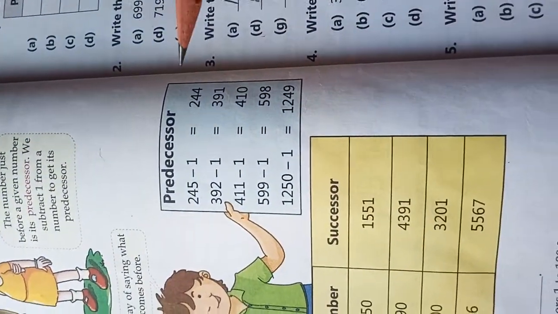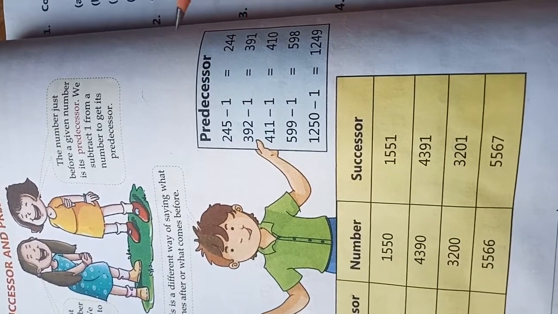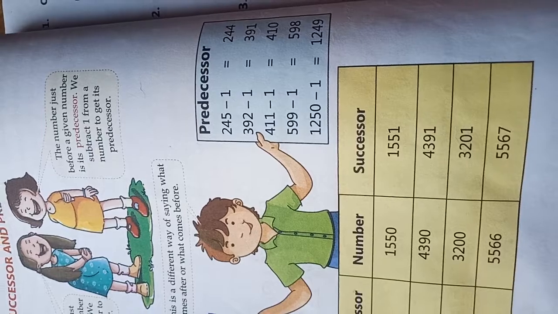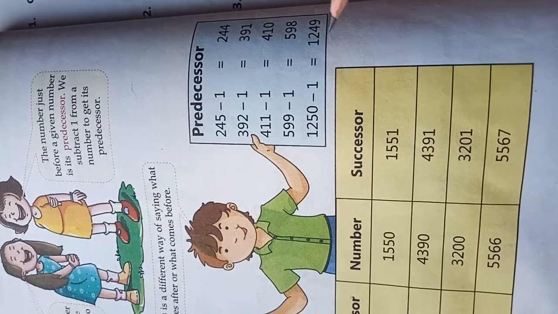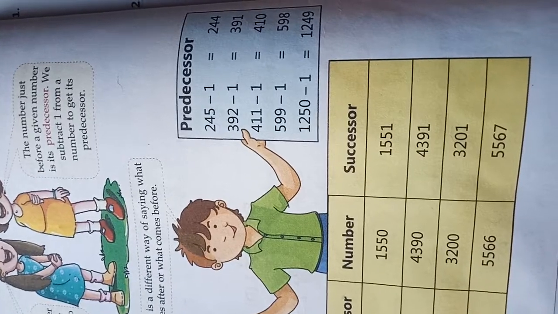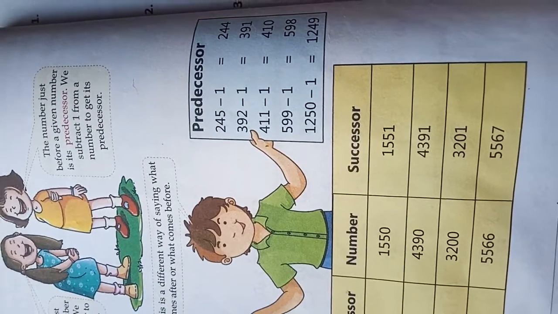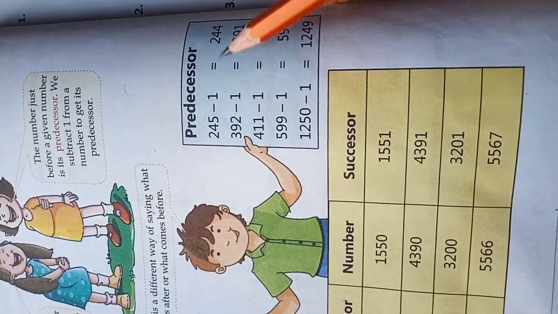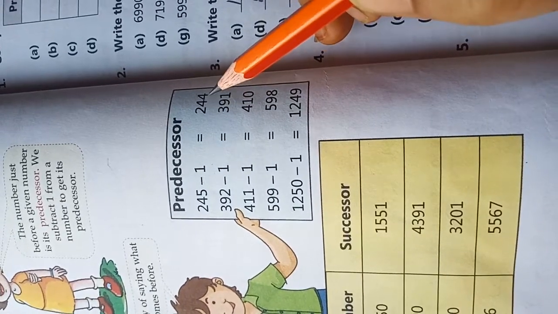So let's take a look at predecessor, right? Predecessor, it's pronounced as predecessor, right? In this term, what we have to do, we have to write before, which means we have to minus 1. If there is written 245 minus 1, what will we get? We will get 244.